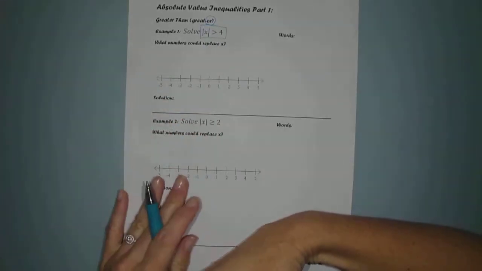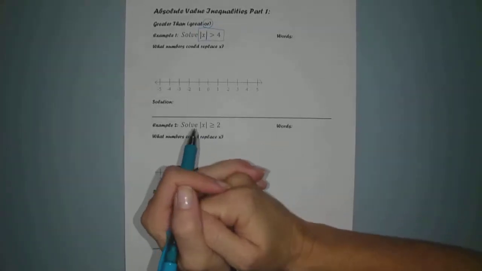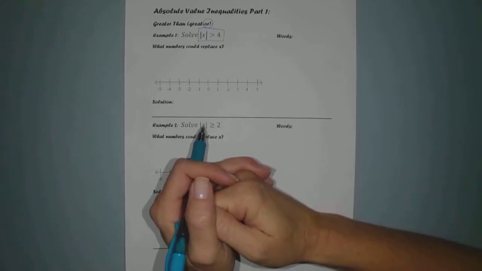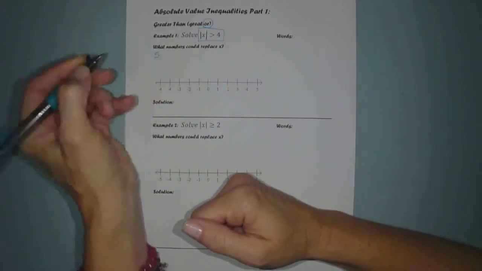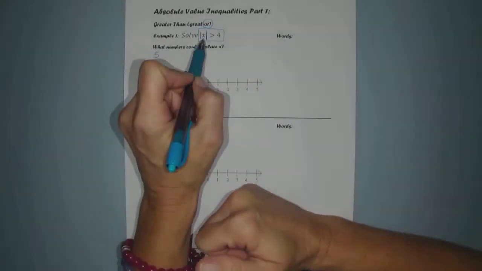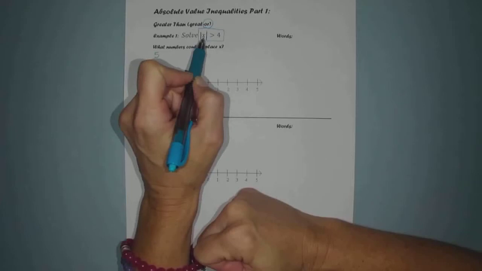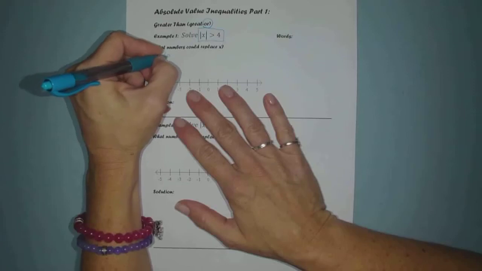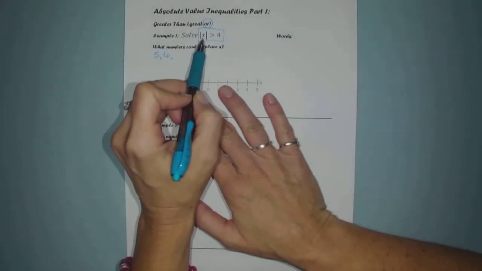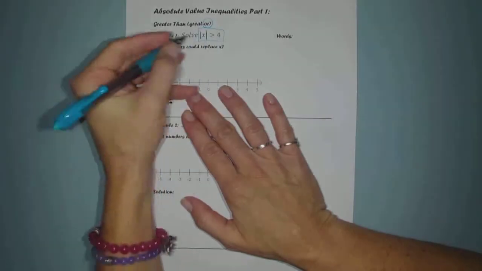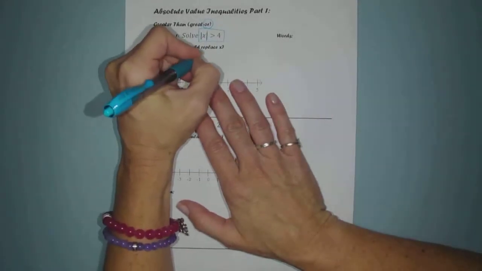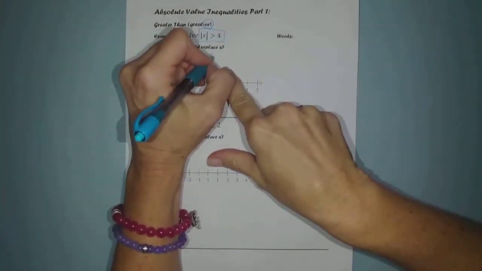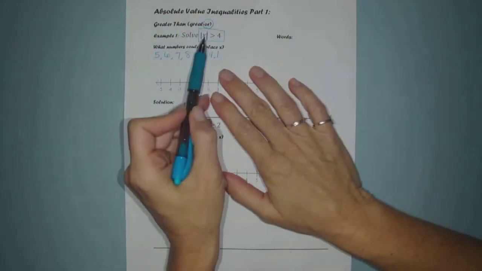So think about it. I'm going to kind of do like a Blues Clues thing here. Think about it. What could it be? I don't know what you're thinking, but I know that if you're thinking 5 will work. The absolute value of 5 is 5, and 5 is bigger than 4, so 5 works. Maybe you're thinking 6. The absolute value of 6 is 6, and that's bigger than 4. Maybe you're thinking 7, 8, 9. Those all work. Maybe you're thinking 4.1. 4.1 is greater than 4.